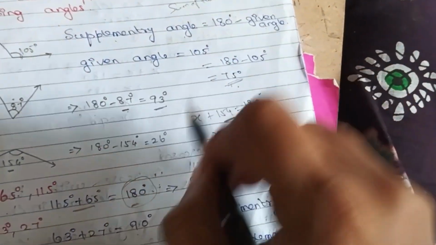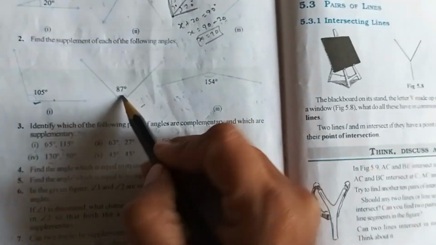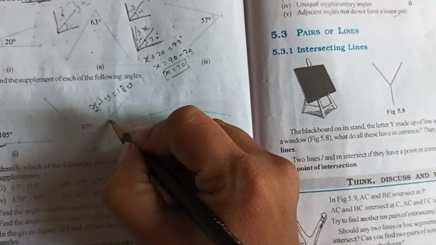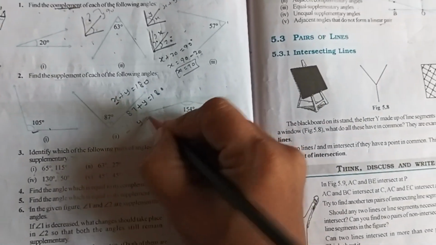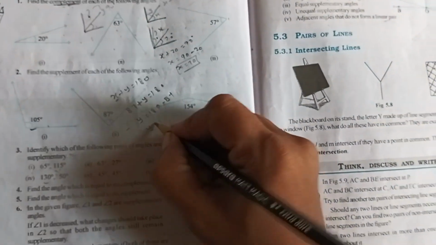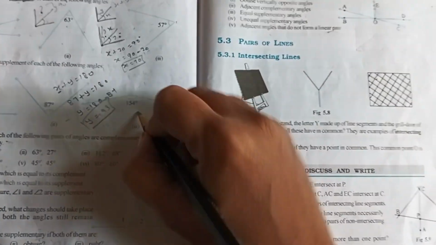Same like this we will find the next sum. Next sum they gave 87. The sum of two angles equal to 180 degrees, no? One angle they gave is 87, so 87 plus y equal to 180 degrees. y equal to 180 minus 87. So what is the value of y? 93. That's it.